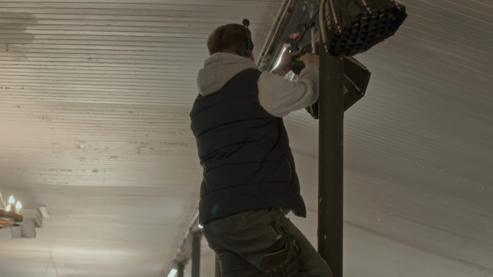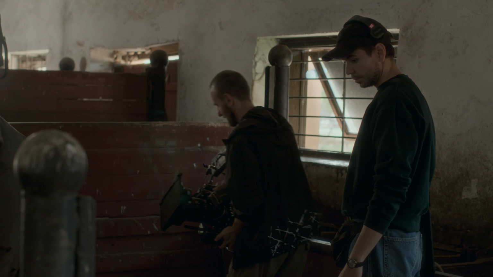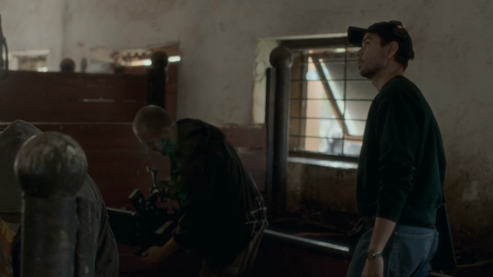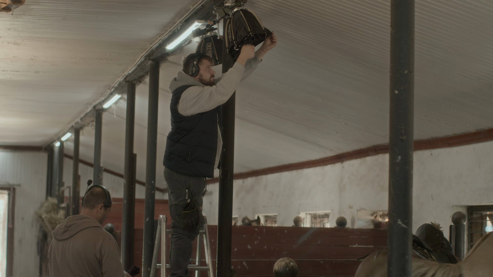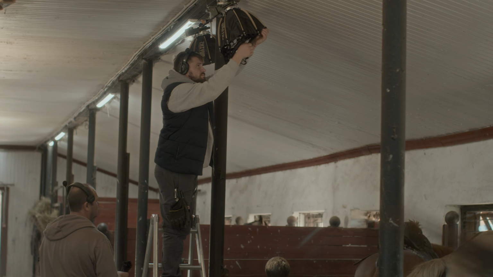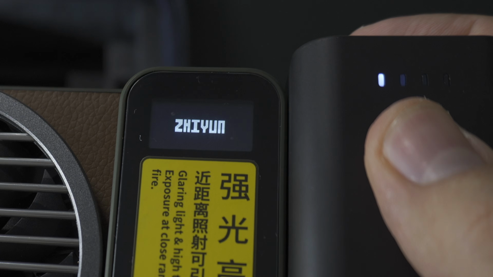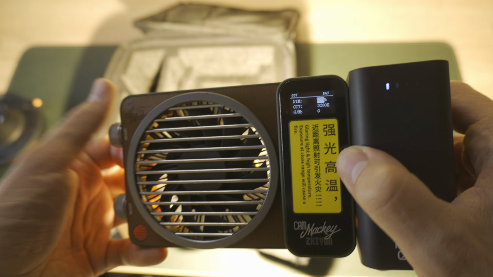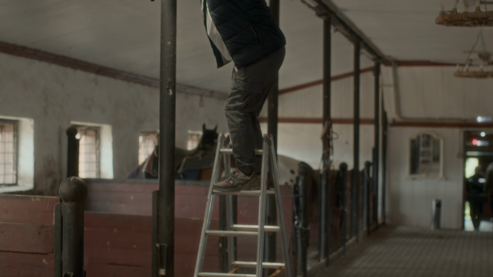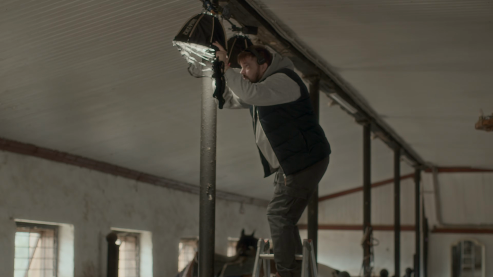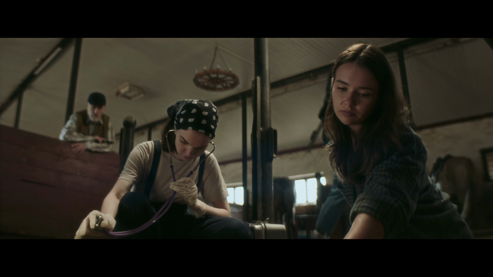So here's what I did. I added backlight and a side key light for the characters. The space inside the stalls was super tight, but I had this little beast, the Molas X100 RGB. Ji-Yeon sent it over for me to test on a real project. And honestly, I was surprised how powerful such a small light can be, even in daylight conditions.